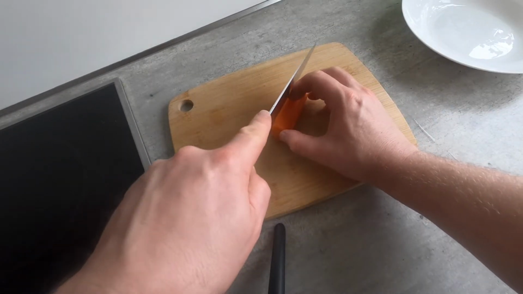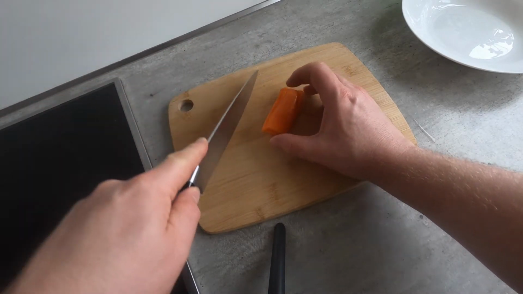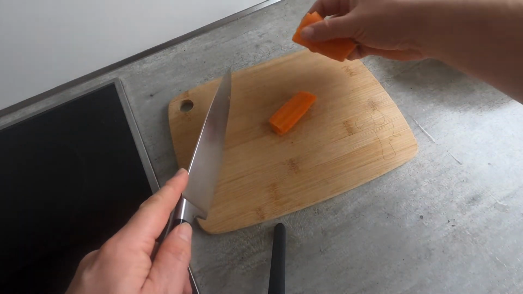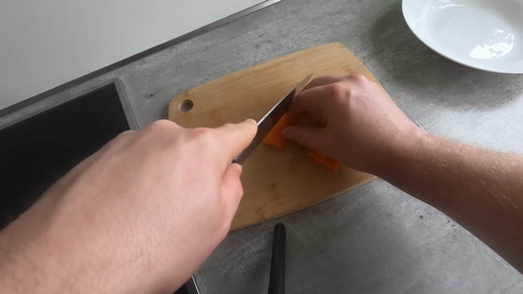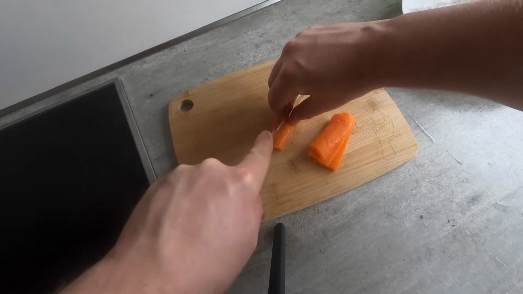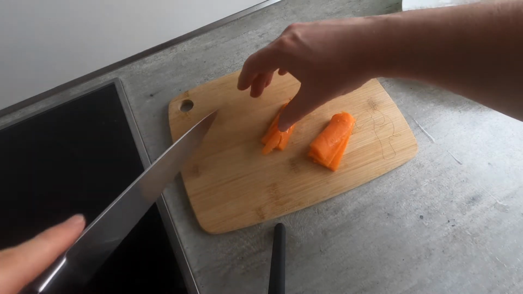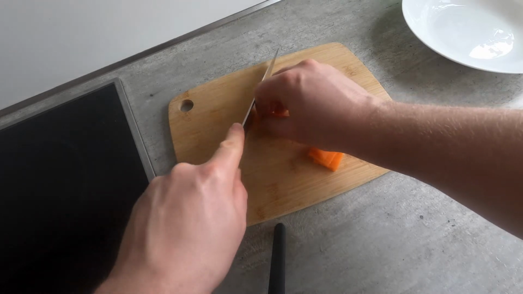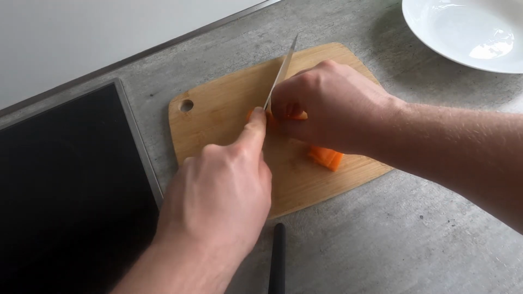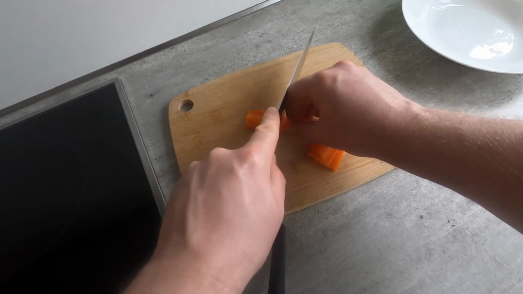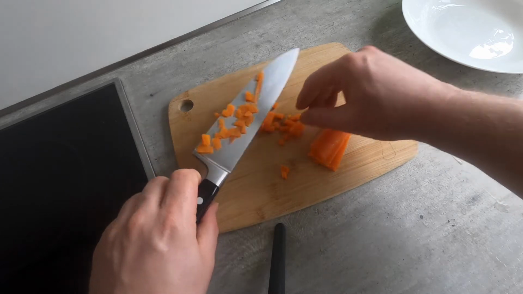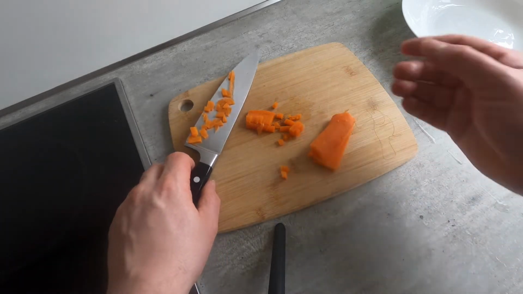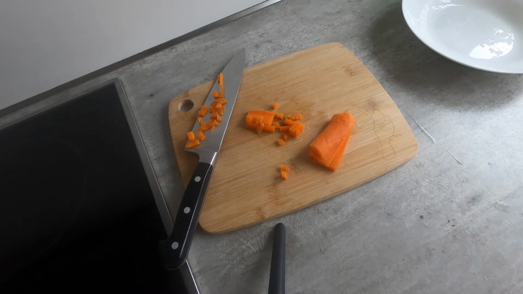Now, ideally, you want to cube all of the ingredients so that they are no larger than the peas. The peas should be some of your largest ingredients. And so we're going to finely dice everything. See the small pieces there? We'll do this to the carrots, all the other veggies, and then I'll be back.